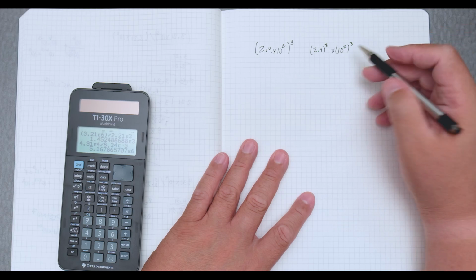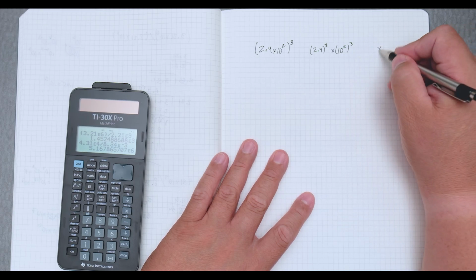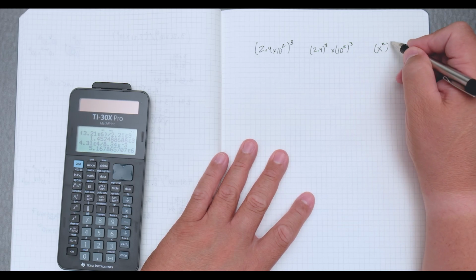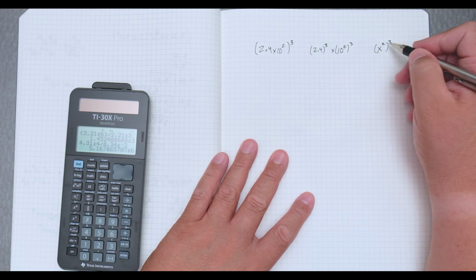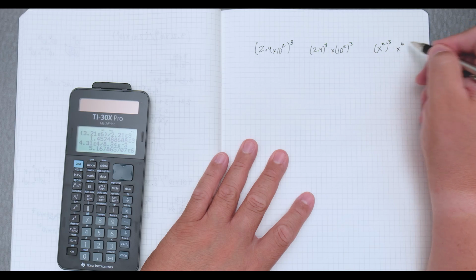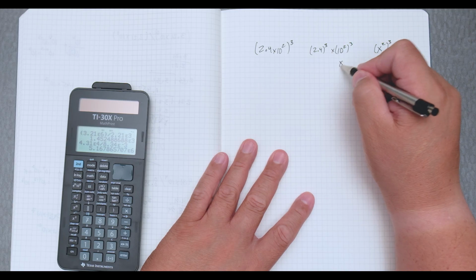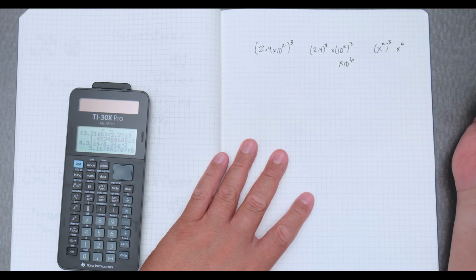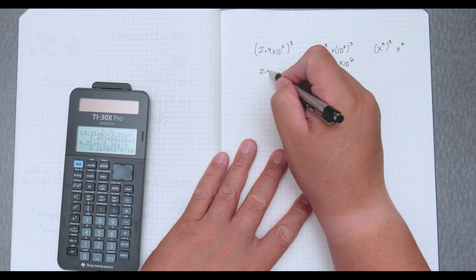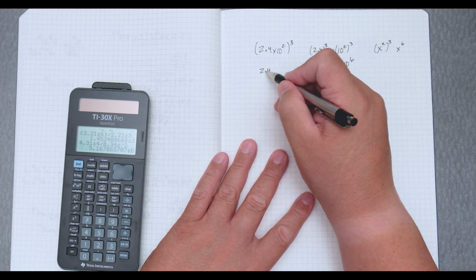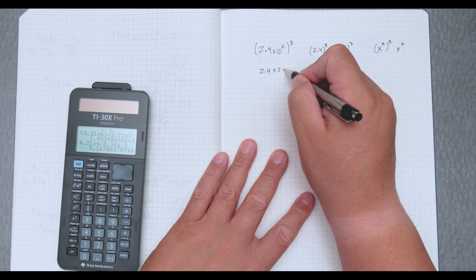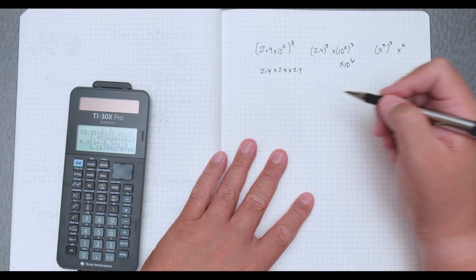Now this is x squared to the 3rd. When we have this, we multiply the powers, so this is times 10 to the 6. But 2.4 to the 3rd is 2.4 times 2.4 times 2.4.